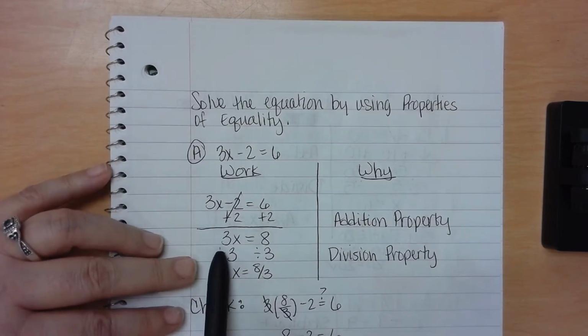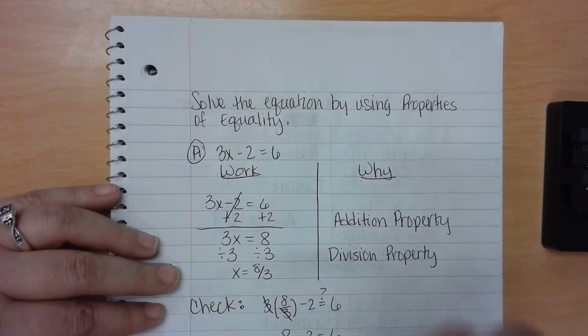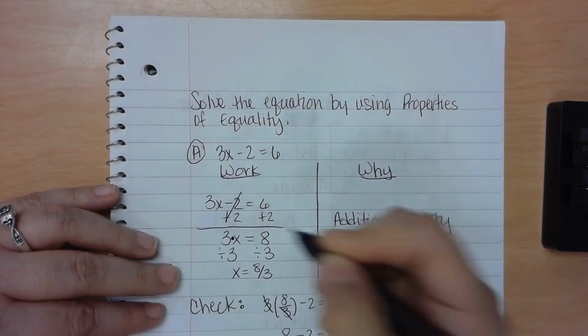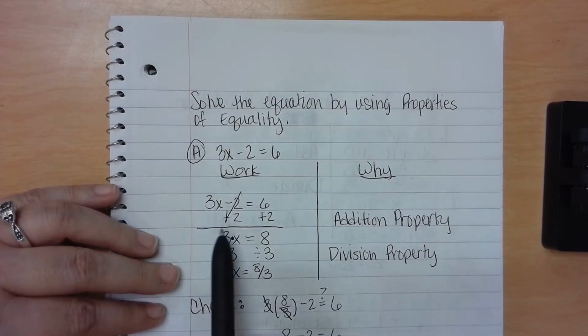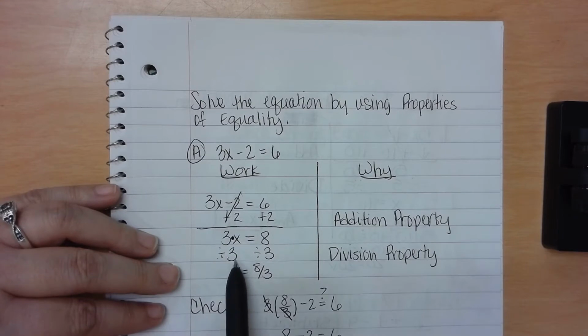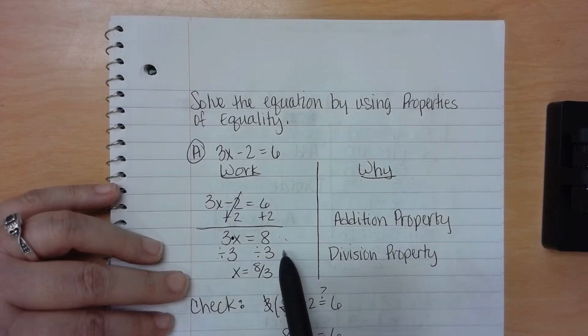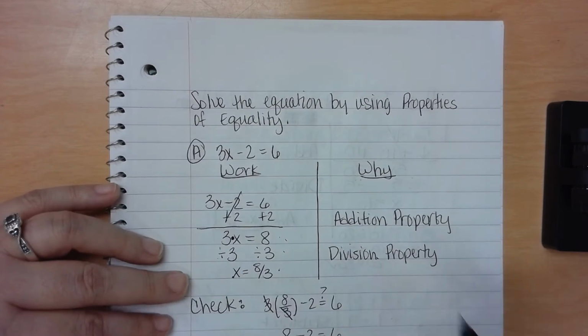Then I see 3x, which means 3 times x. There's an imaginary times sign there. Opposite of times is divide. So divide by 3. 3 divided by 3 goes away, becomes 1, and we get x. 8 divided by 3 becomes 8/3. So we're due to the division property.